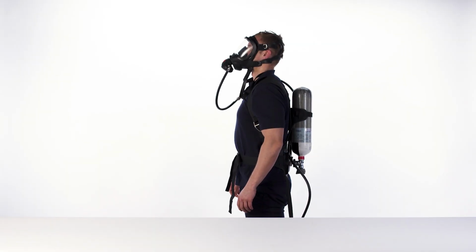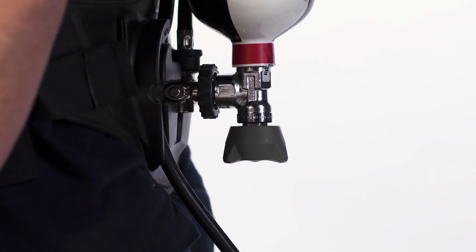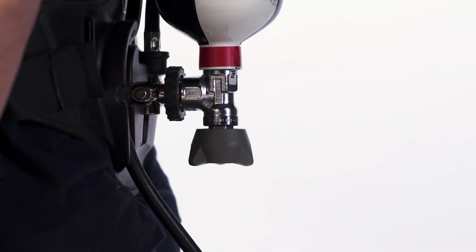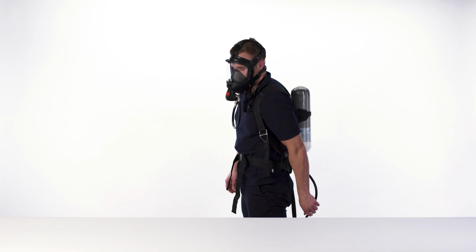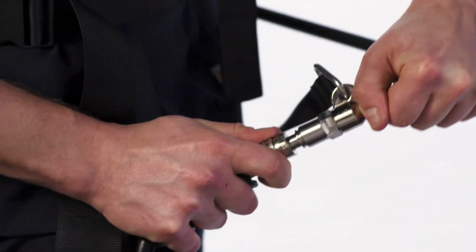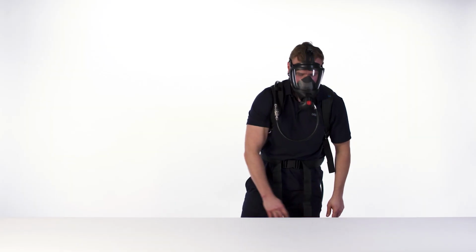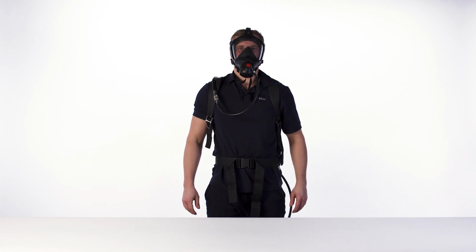For escape with airline, the cylinder should be opened at all times when in use with a PAS ASV. If an alarm is raised, disconnect the external air supply. Immediately leave the hazardous area by the shortest and safest route.